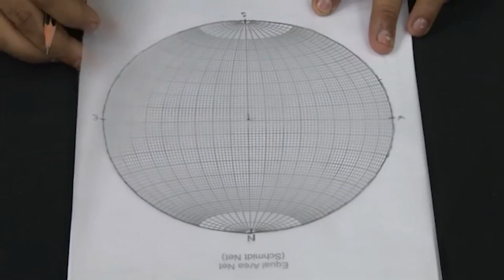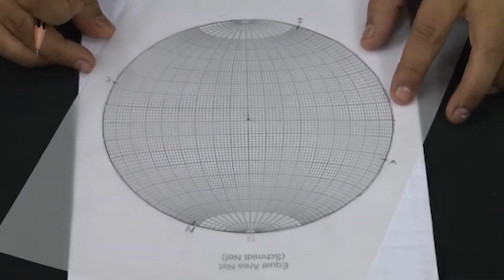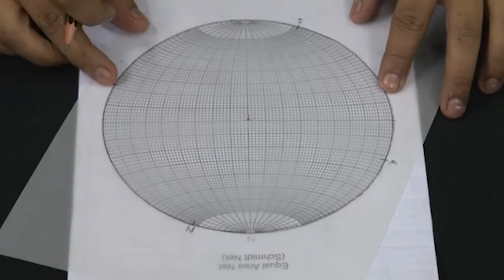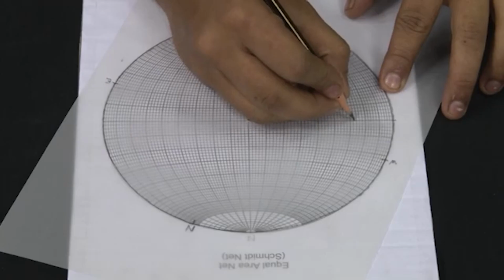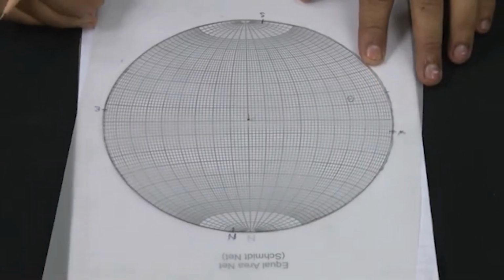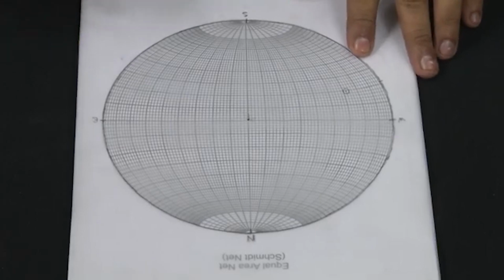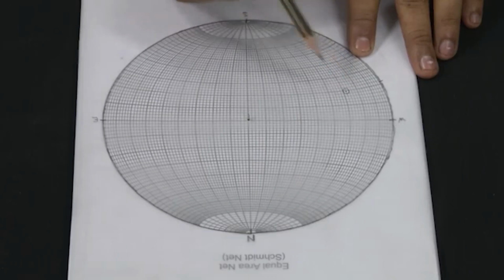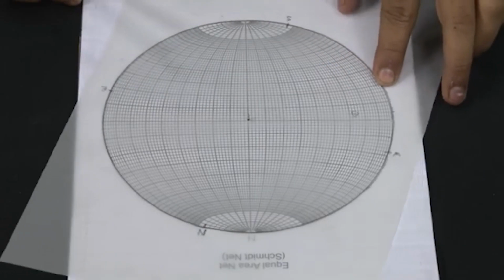So as Saqib has already said in many examples, we will take the angle on the east west line and measure the angle, which is 27 degree. So this corresponds to 27 degree. Now we will again bring the tracing paper to its original position.